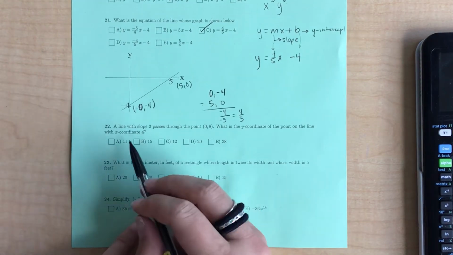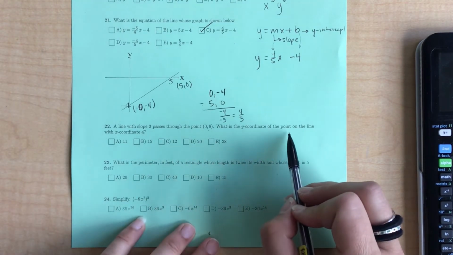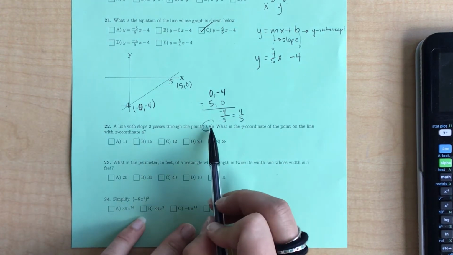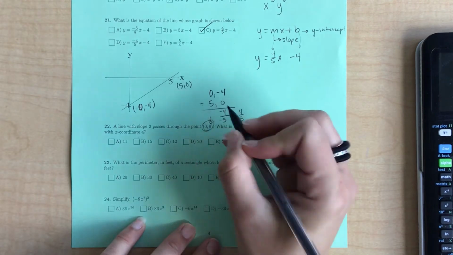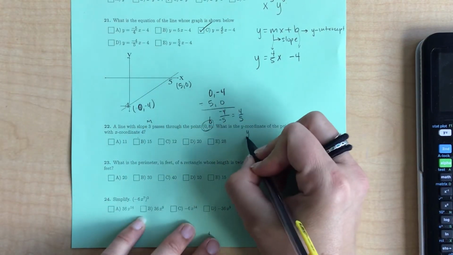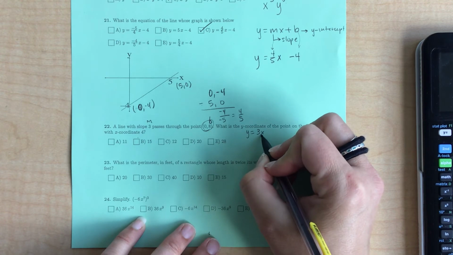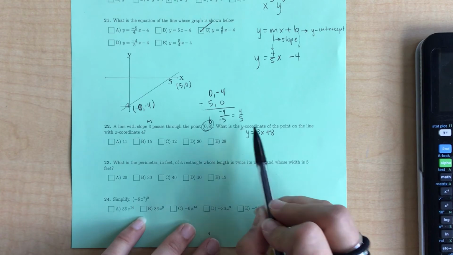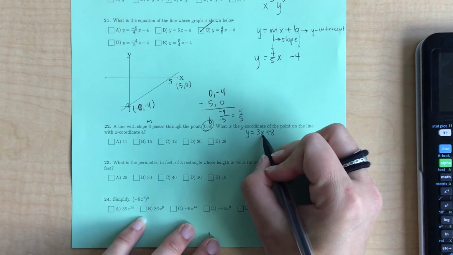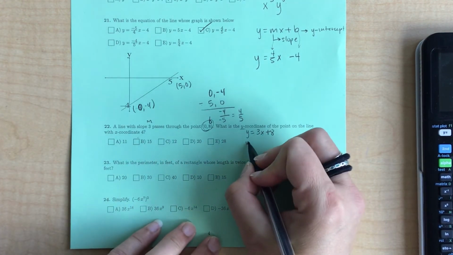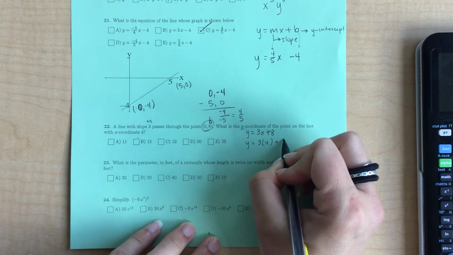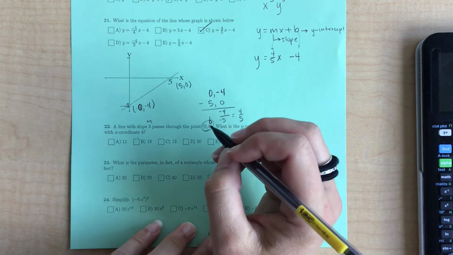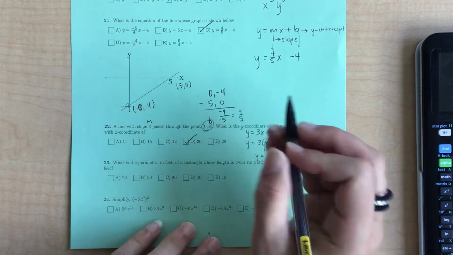Number 22, a line with slope 3 passes through this point. What is the y-coordinate of the point on the line with the x-coordinate of 4? Notice this right here is 0, 8, so that's your y-intercept. So this is my b, this is my m. So I have y equals 3x plus 8. Now, I want to know what is the y when x is 4. So I'm just going to substitute a 4 in for this x. So y equals 3 times 4 plus 8, so 12 plus 8. So y equals 20. So the correct answer for number 22 is D.